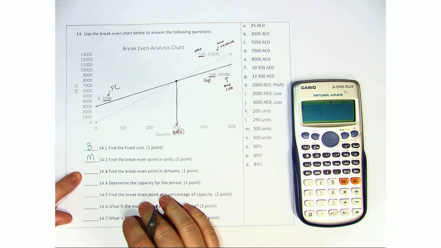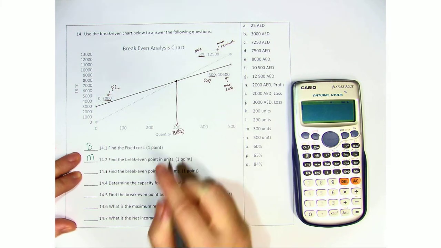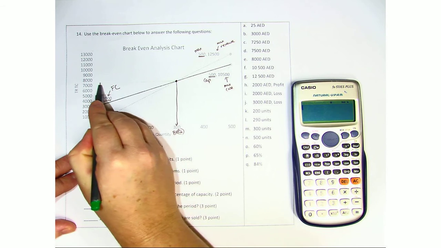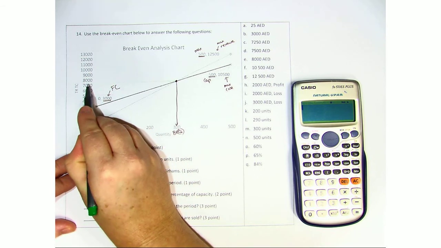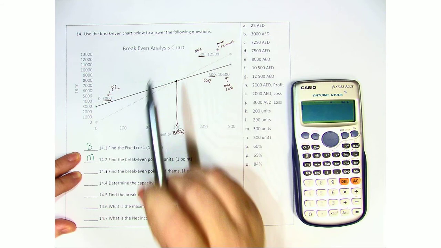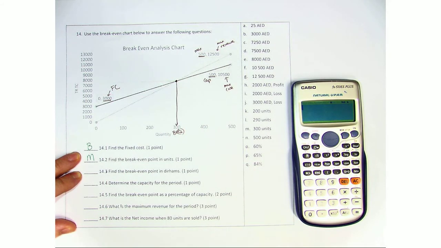Find the break-even point in dirhams. Okay, this is going to be a little difficult because we can't quite see. But we're going to go across, and we know that it's somewhere between 7,000 and 8,000 dirhams. We have two different choices. We're going to hold off and do this problem a little later.